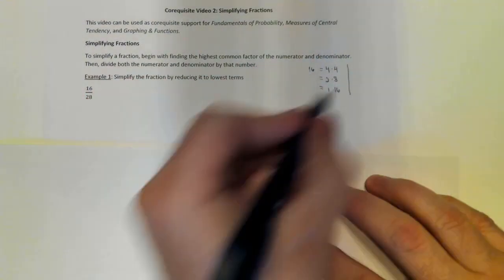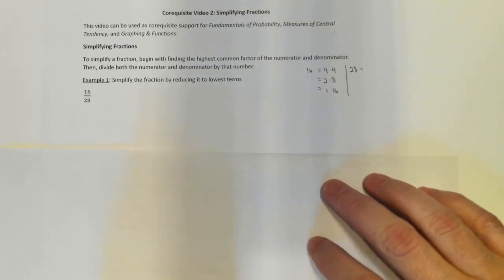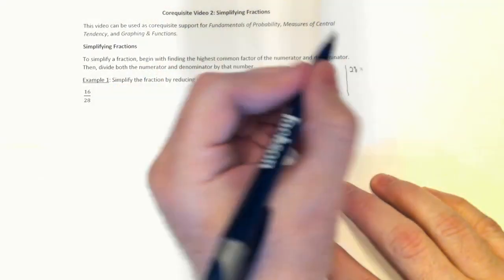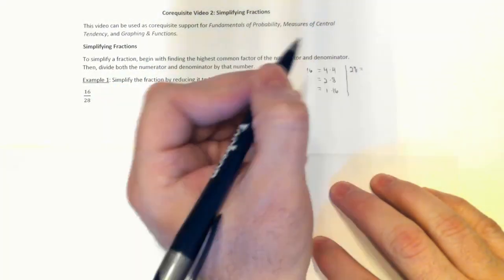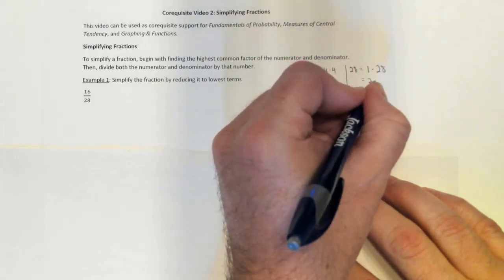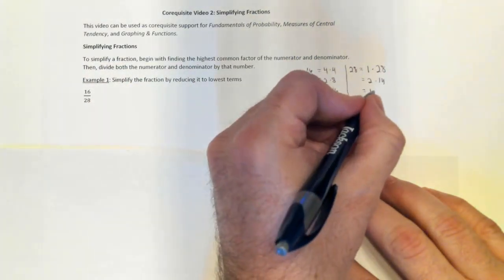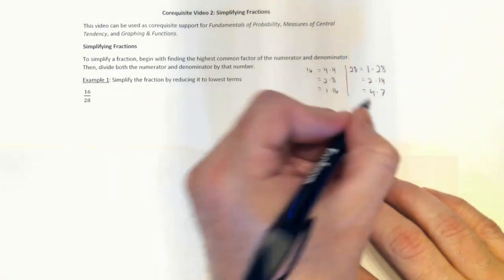The other number, 28, I probably won't do this for everyone, but for this one we will. I'll start the other way. We know it's 1 times 28. We know it's 2 times 14. It's not 3. We know it's 4 times 7.